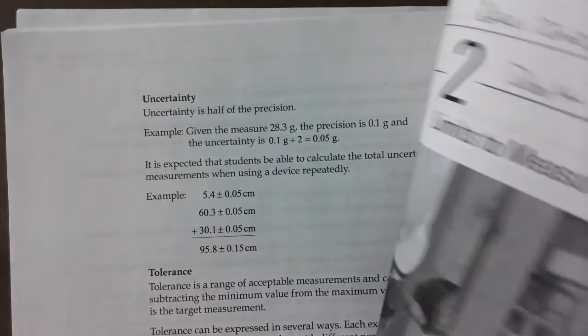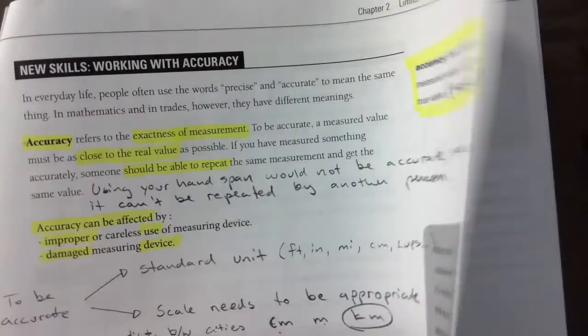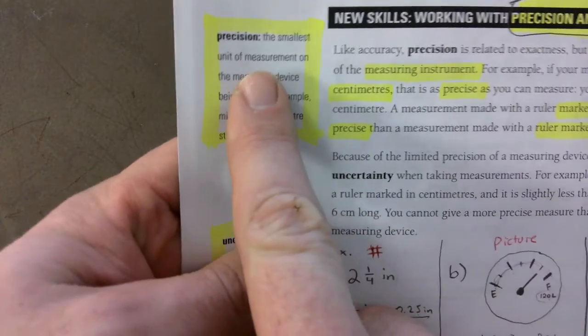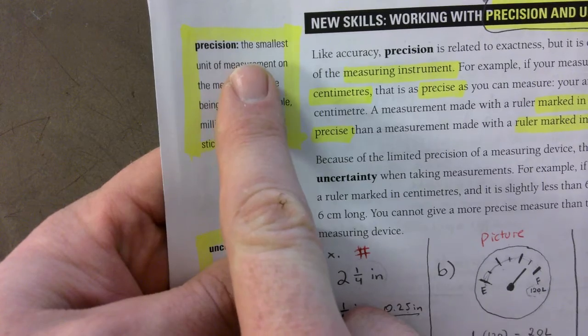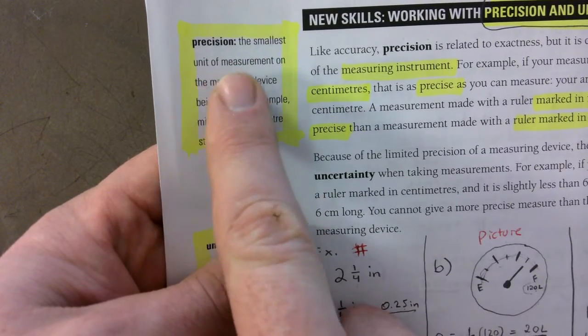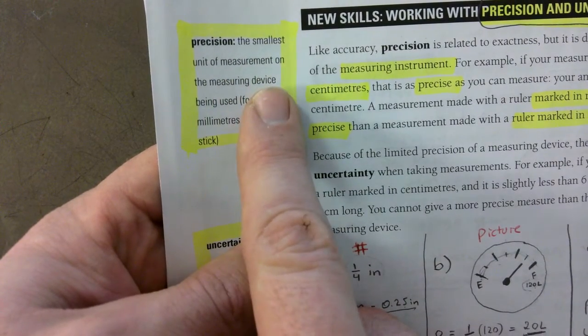So maybe I'll ask you to go to page 82 real quick and look at that side note. Precision is the smallest unit of measurement on the device.